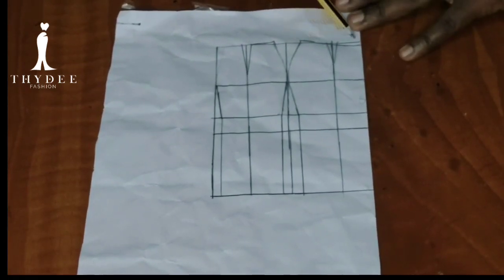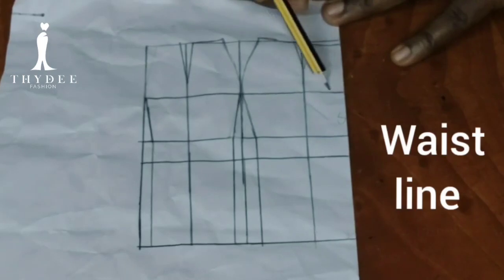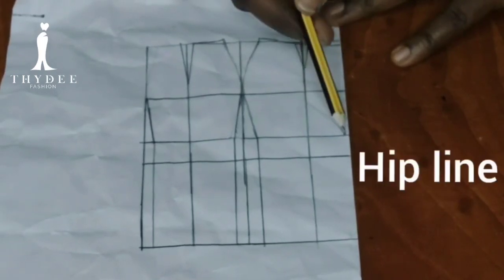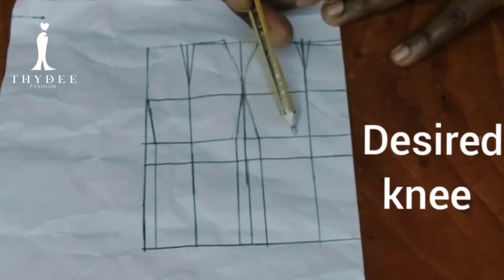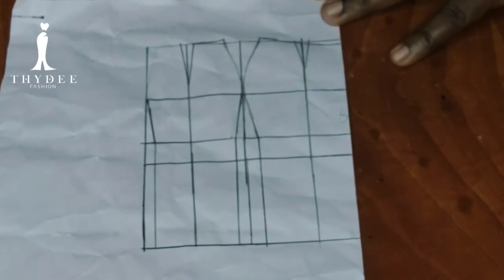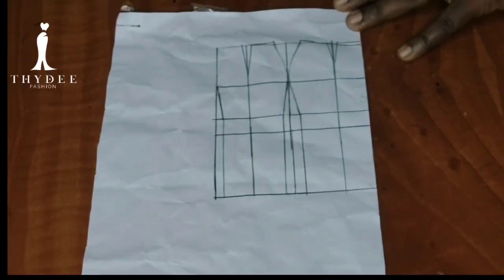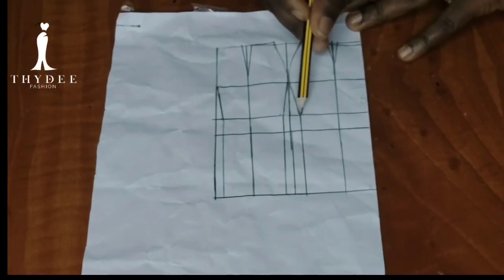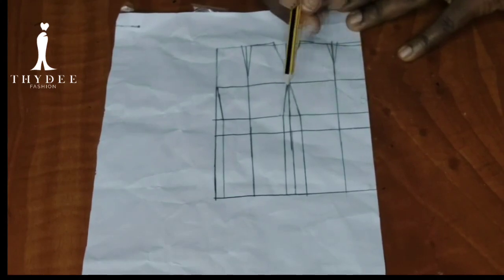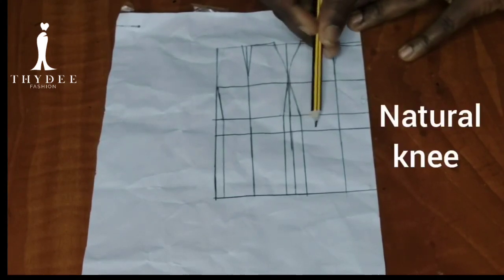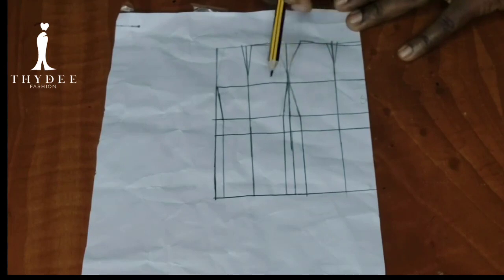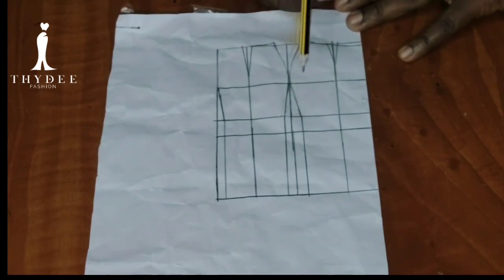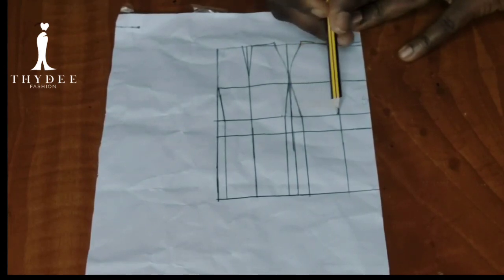This line is my waistline, this line is my hip line, and this line is my desired nail. I usually call it desired nail. You can call it whichever name you wish, but I prefer to call it my desired nail. Desired nail is quite different from natural nail. Desired nail is the line or the spot where your design or style starts from, and that is why you need a desired nail line.